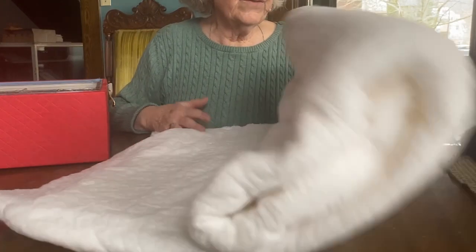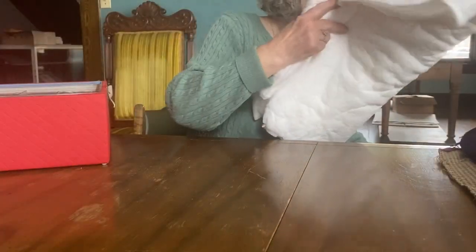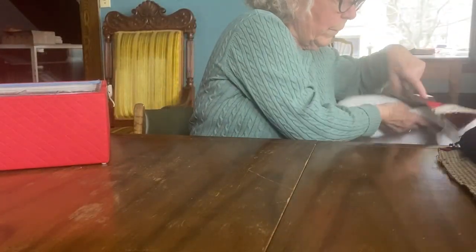When it comes to the silk fracturing, put this one down here.